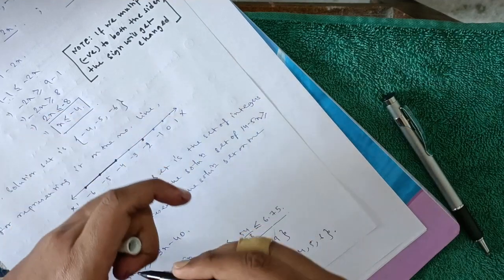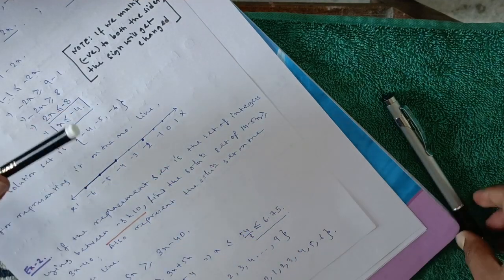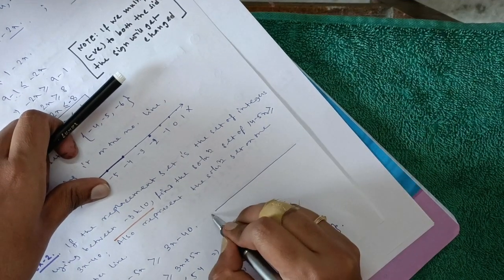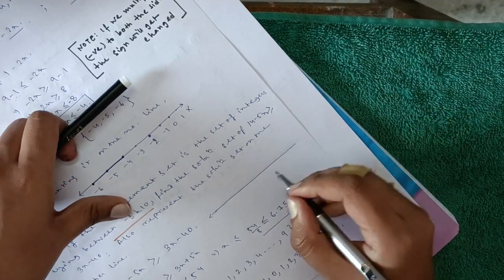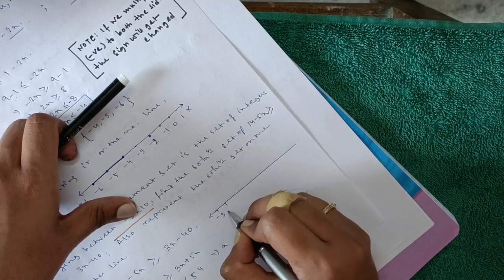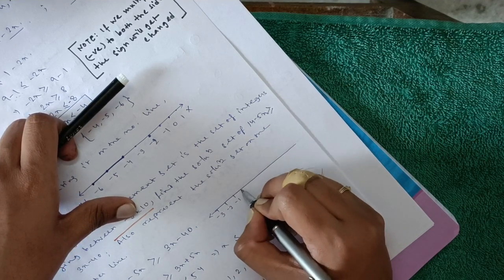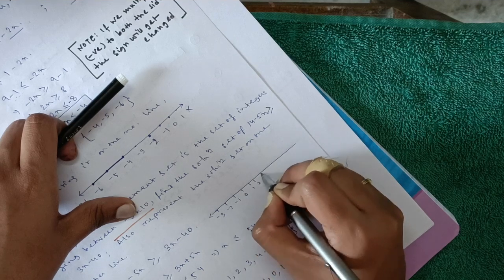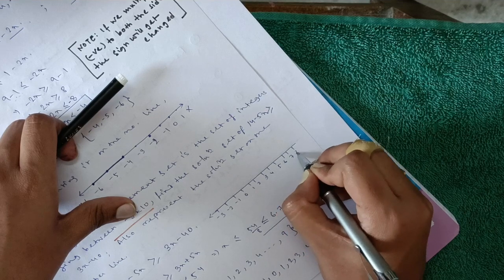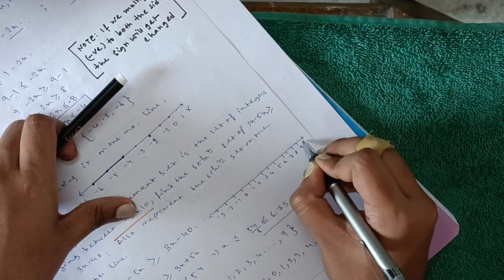Considering this is your number line, it's -3. You can write -2, -1, 0, 1, 2, 3, 4, 5, 6, 7, 8, 9 and 10.